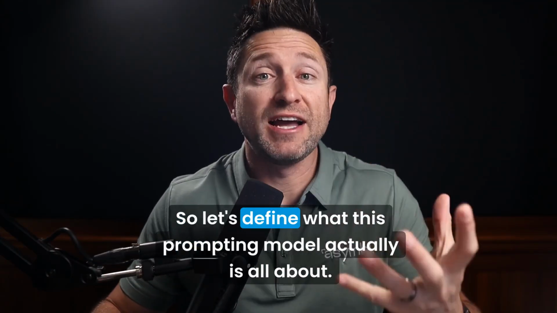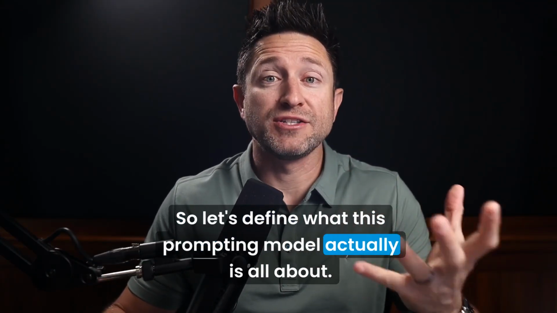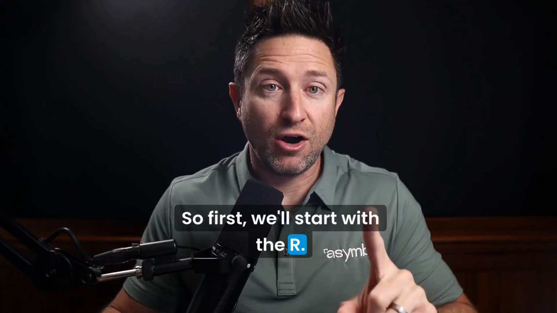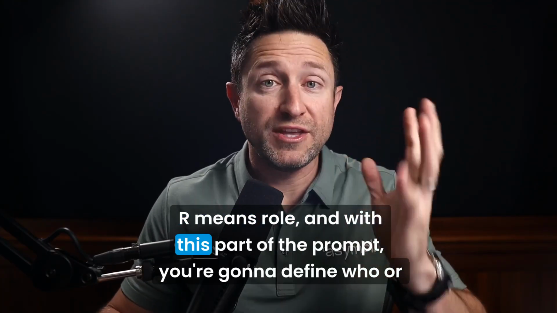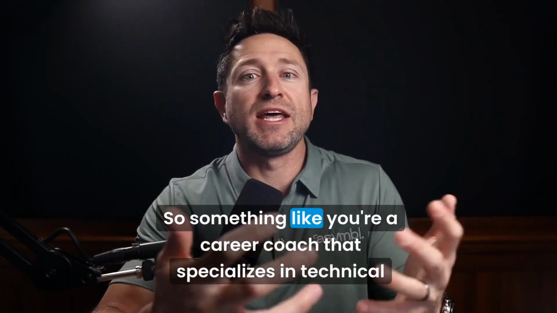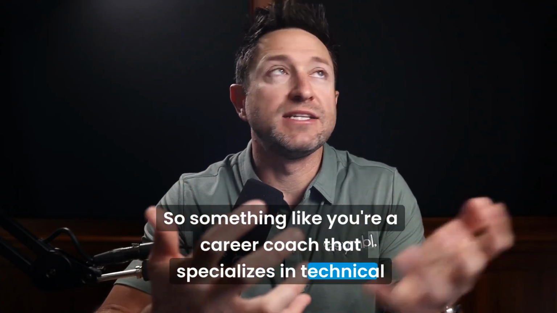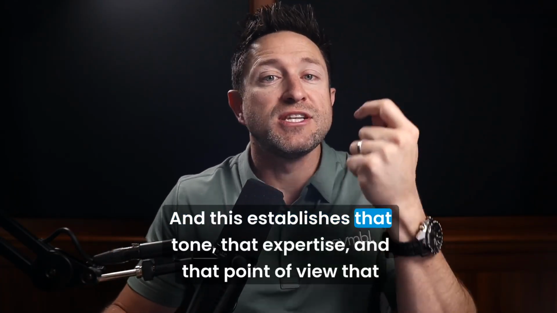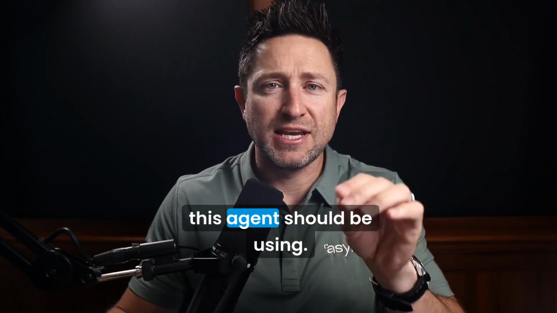So let's define what this prompting model actually is all about. First, we'll start with the R. R means role, and with this part of the prompt, you're going to define who or what the model should be for the task. So something like, you're a career coach that specializes in technical interviews, and this establishes that tone, that expertise, and that point of view that this agent should be using.